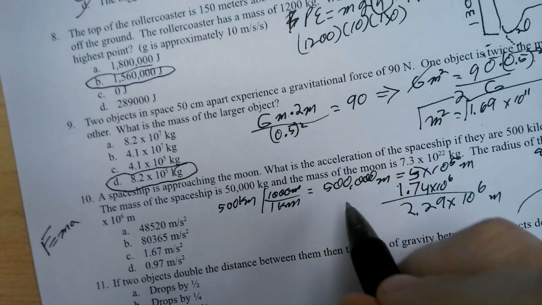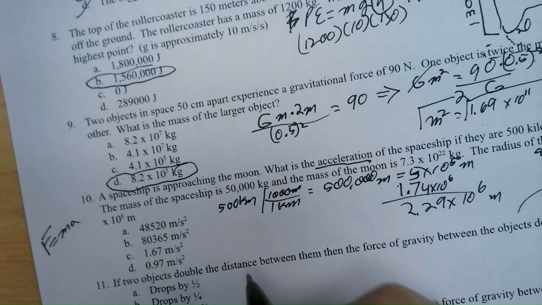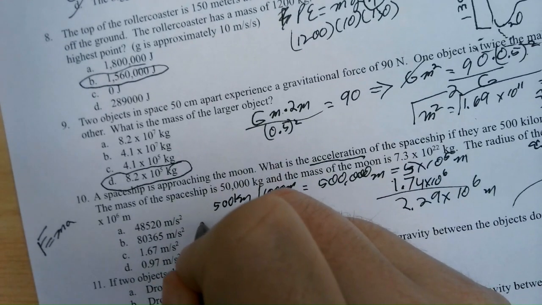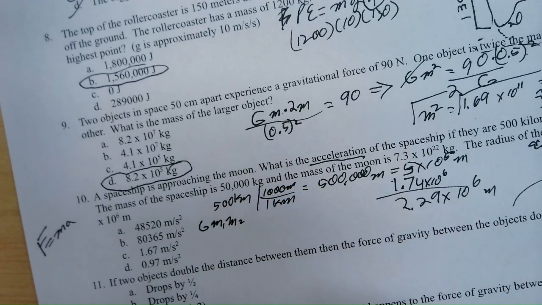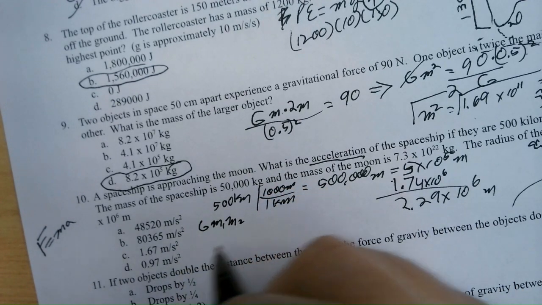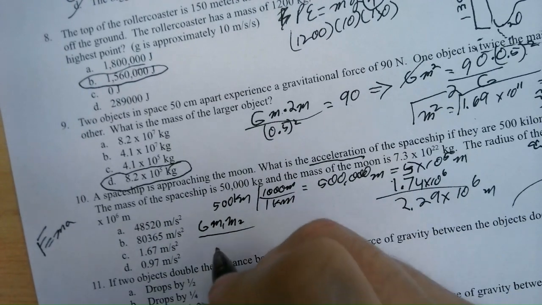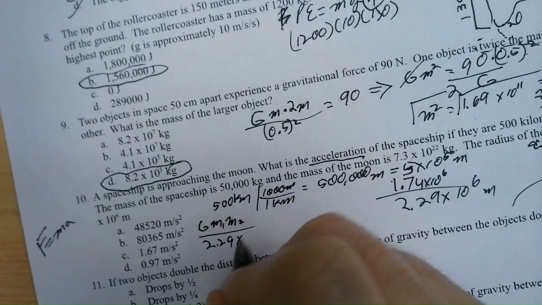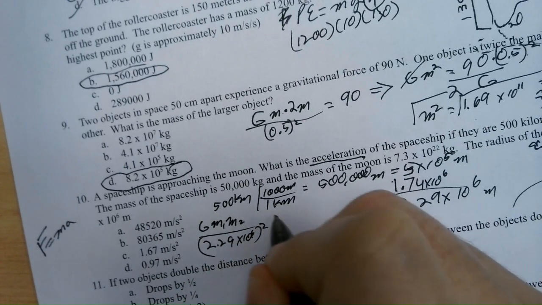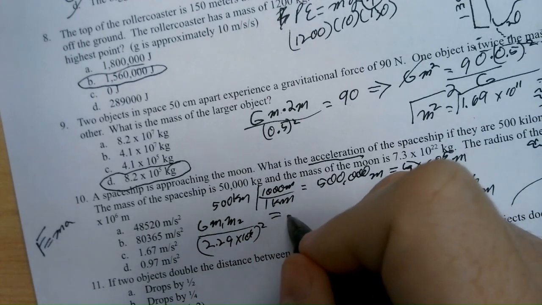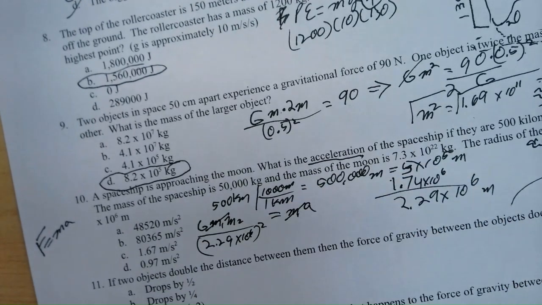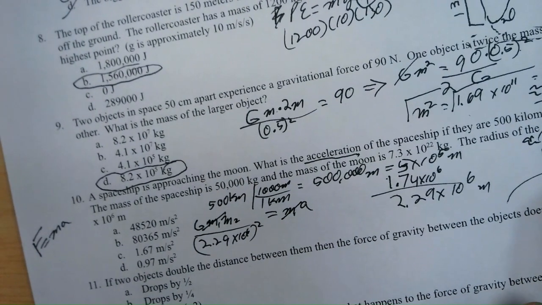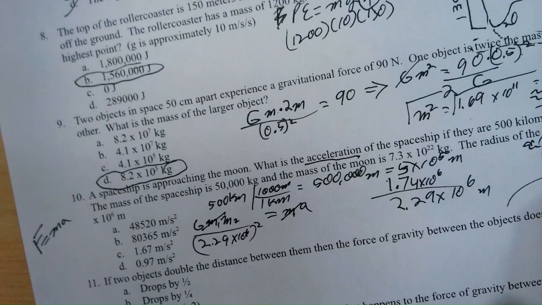So, and if that's what we want, which we do, our acceleration of the spaceship, so this is going to be the gravitational constant times mass 1 times mass 2 over 2.29 times 10 to the 6th, and that is squared, is going to equal the mass of m1 times the acceleration. m1 appears on both sides. It does not matter the mass of the spaceship. They're going to accelerate at the same rate no matter what the acceleration is.